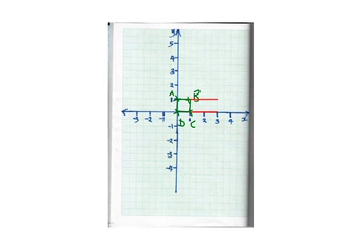Then our new coordinates for B prime will be 3 1, and the new coordinates for C prime will be 3 0.